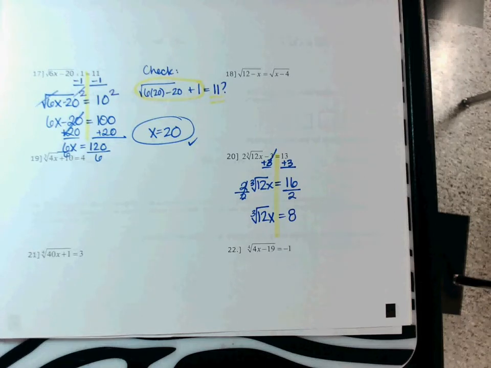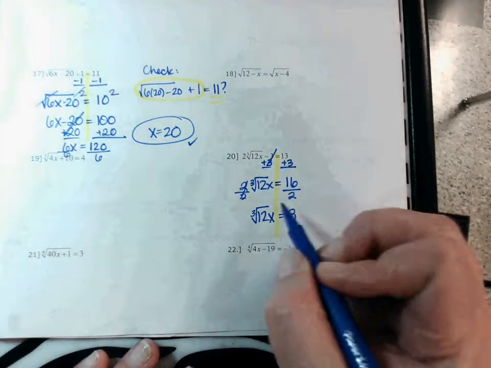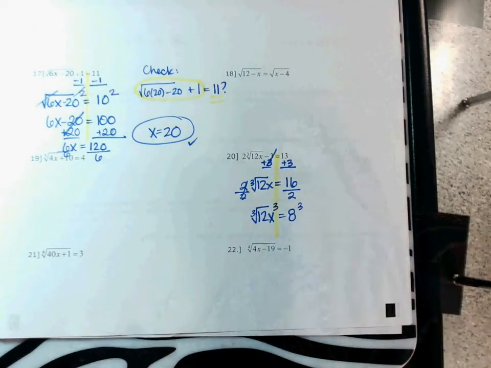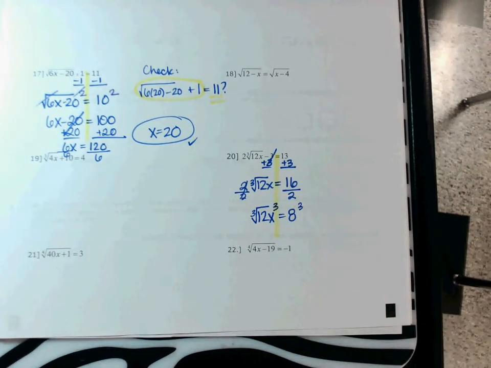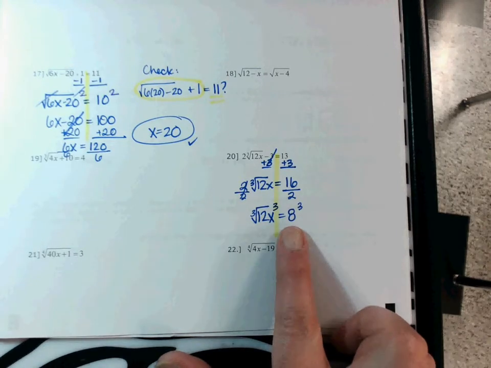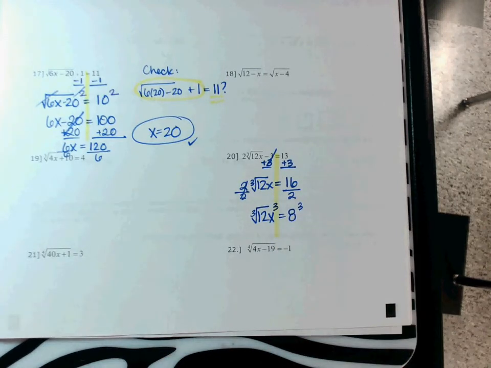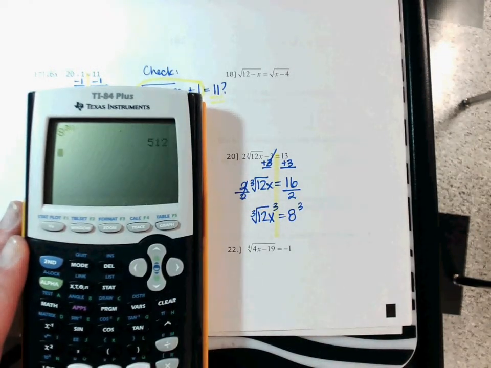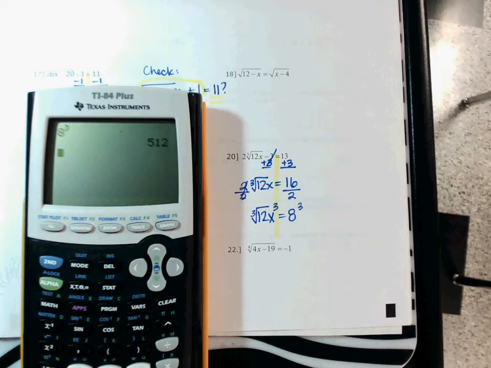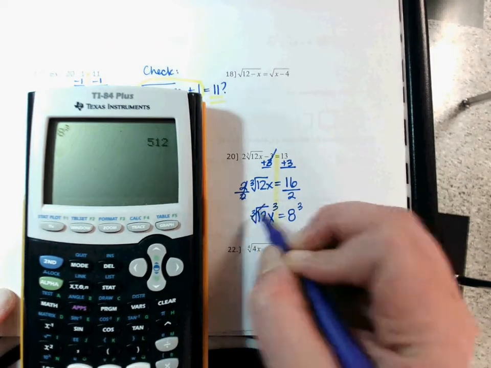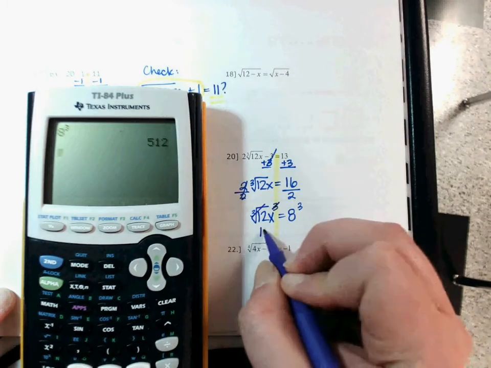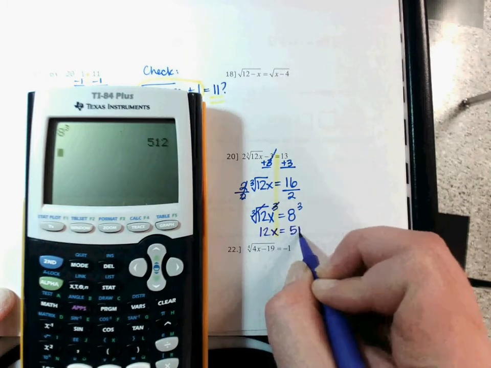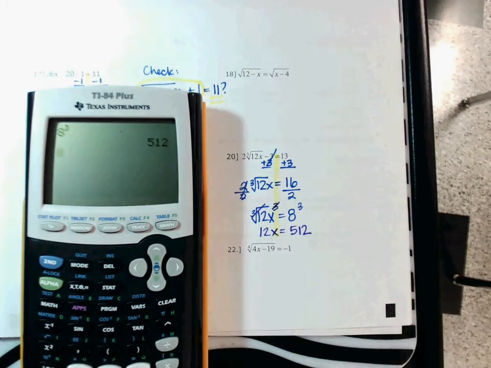What do we do next after that? Cube both sides. And remember, if it's a square root, you square, cubic root, you cube. So I'm going to do my little 3 here and my 3 here. Now remember, the cubes get big pretty fast. So in your calculator, you just do 8 times 8 times 8 or 8 up to the 3. Either one of those. So that'd be 8 up to the 3 gives me 512. Okay? So I have 12x. These guys cross out. 12x equals 512. Divide by 12. You got it.